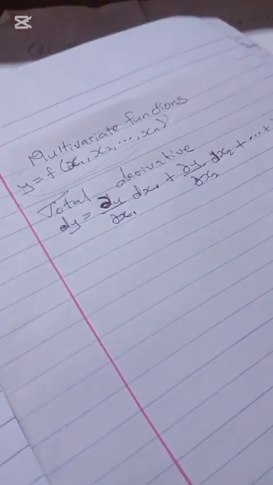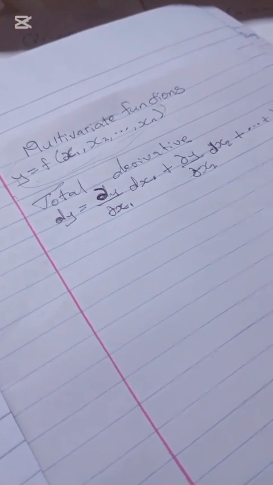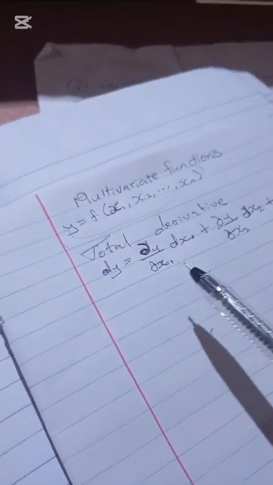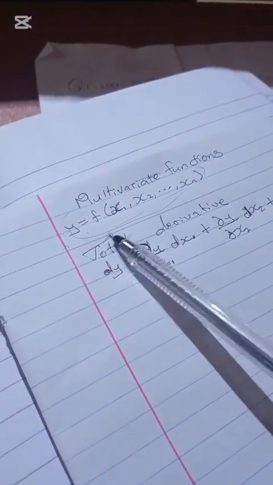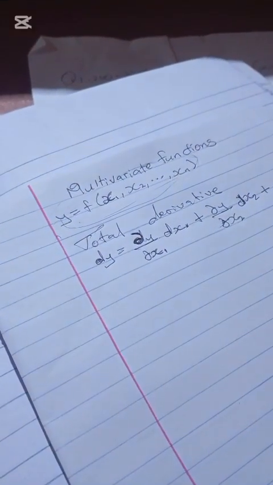Now, how do we arrive at this? The main difference between total derivative and partial derivative is that when you are differentiating in total derivative, you are differentiating every variable together in addition with each other.